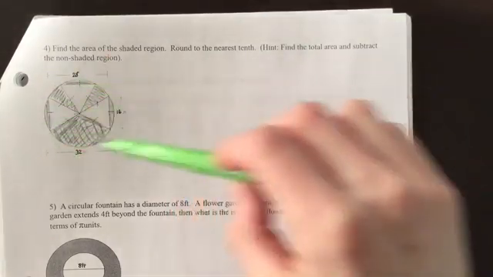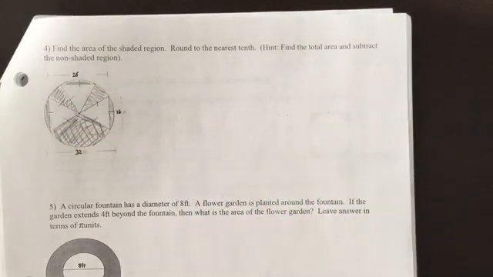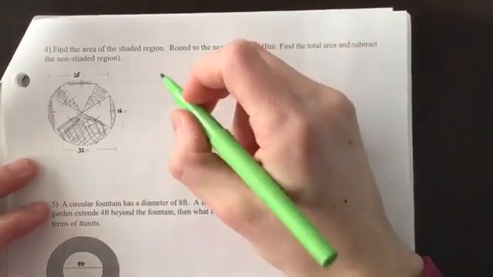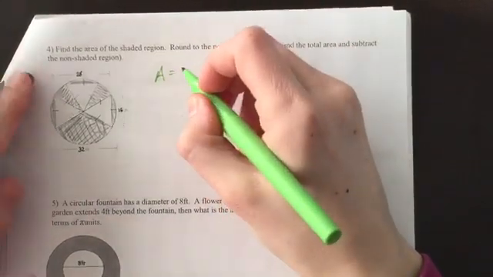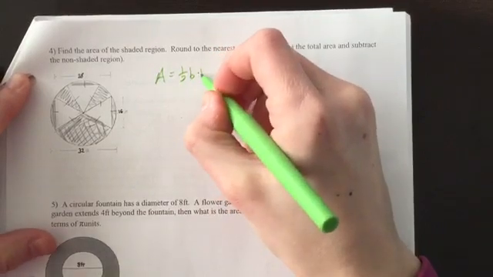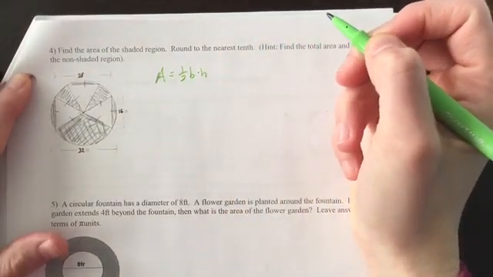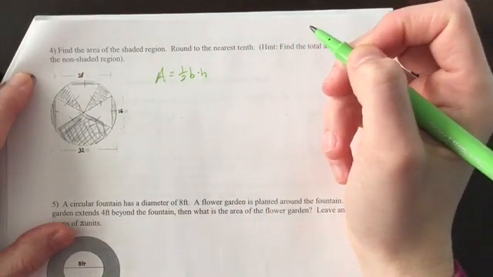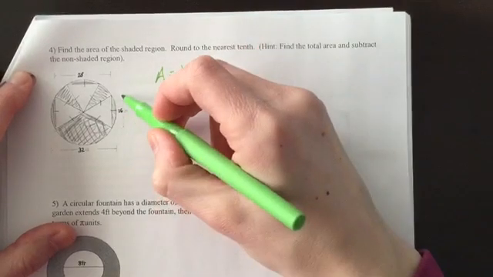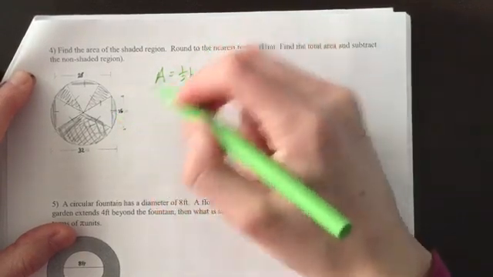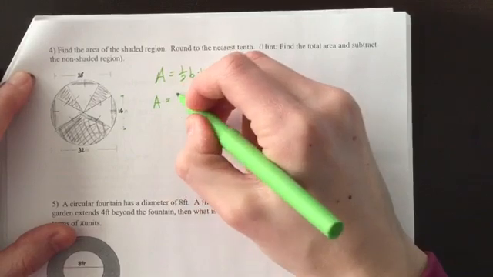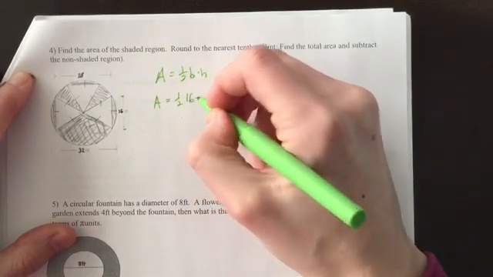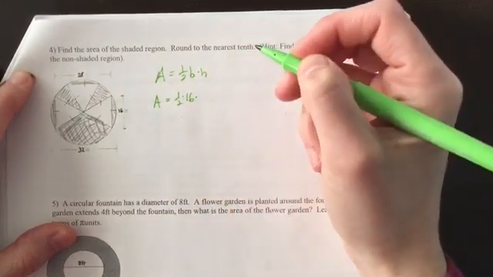As a hint for number 4, we want to find the area of the shaded region, so take the area of the circle and then subtract the area of the 3 equilateral triangles. We know that the area formula for a triangle is 1/2 base times height. What students sometimes have issues with on this problem is identifying base and height. We can see in this part here that our base is going to be 16, but the question becomes, what's the height then?